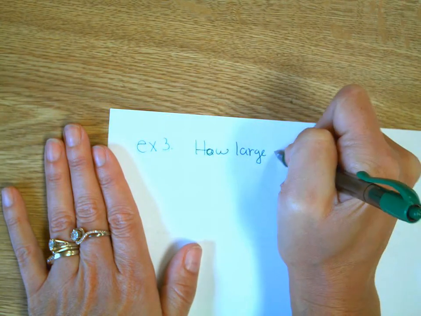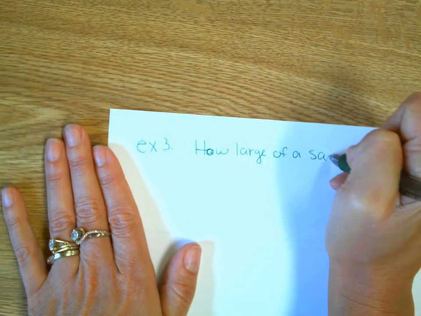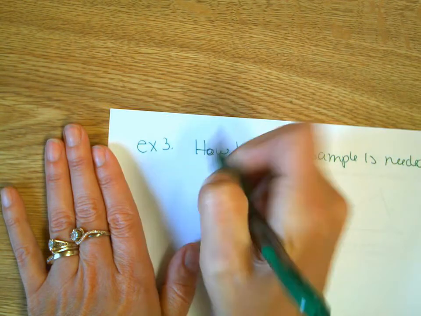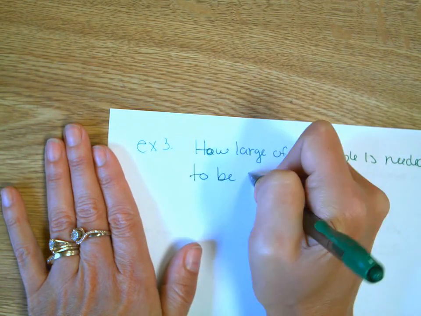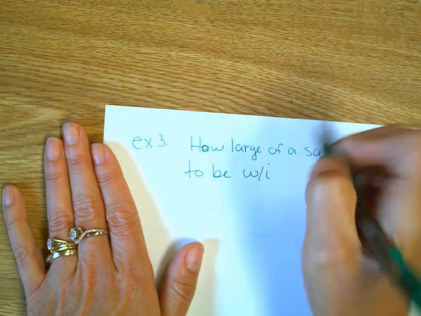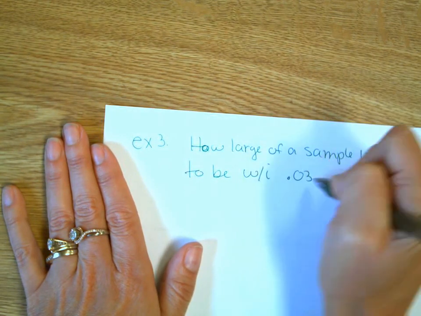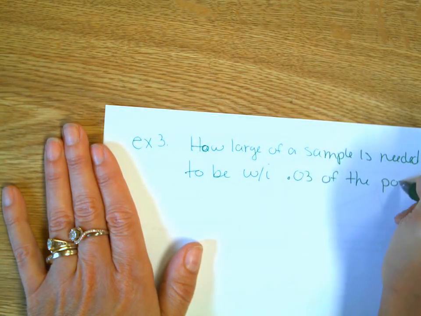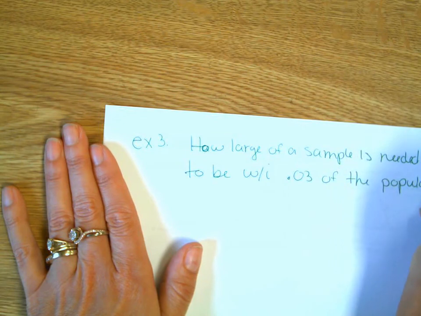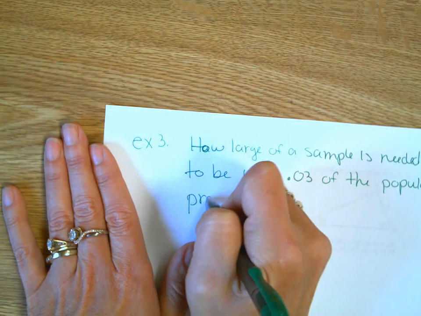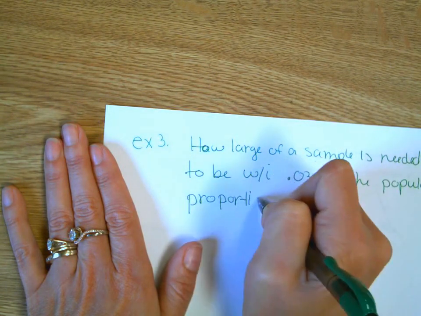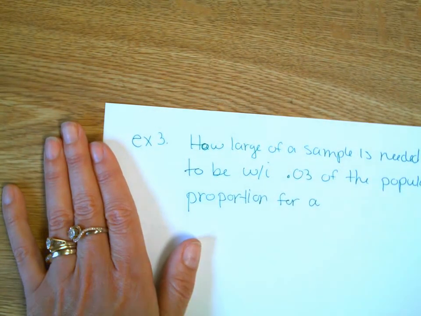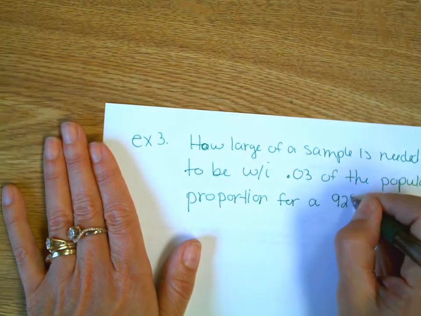I'm gonna finish here. Large, of a sample is needed to be within 0.03 of the population proportion for a, let's keep the one we just had, 92% confidence interval.